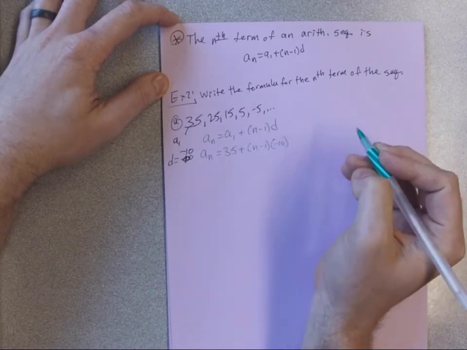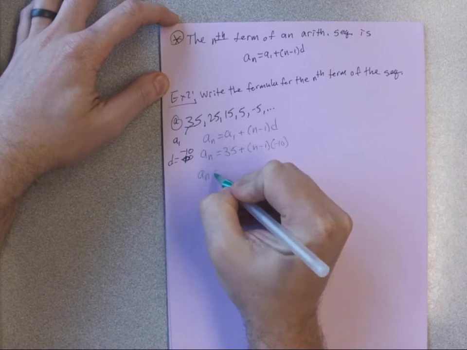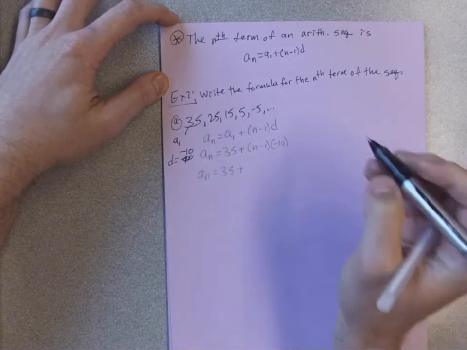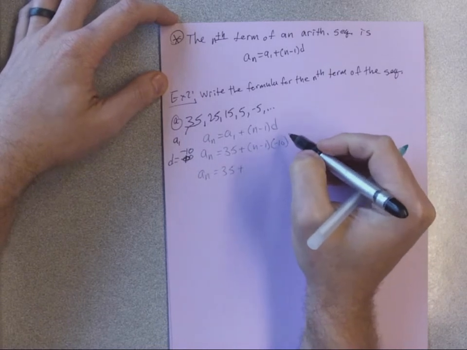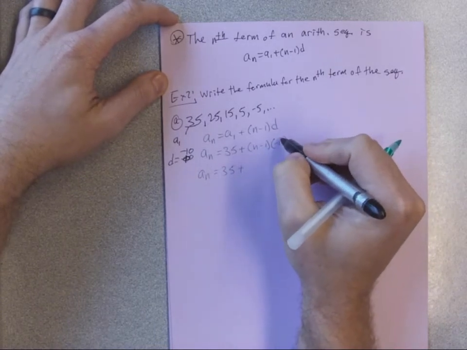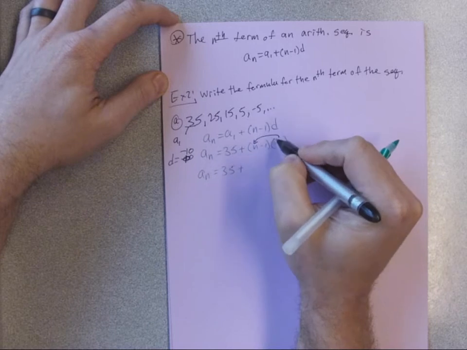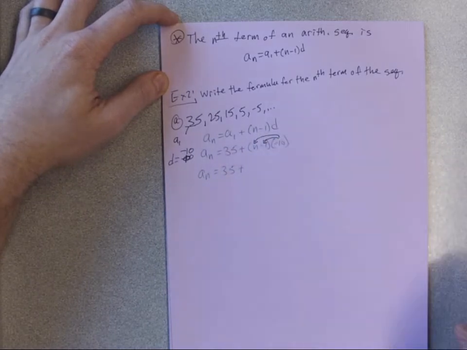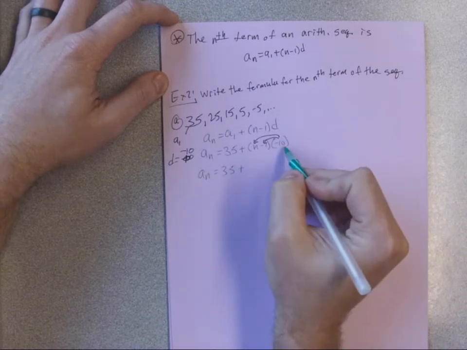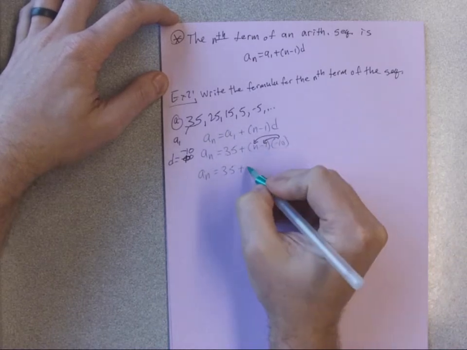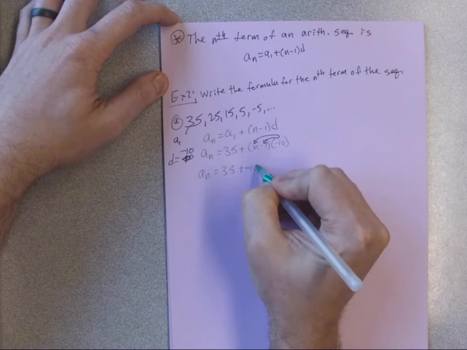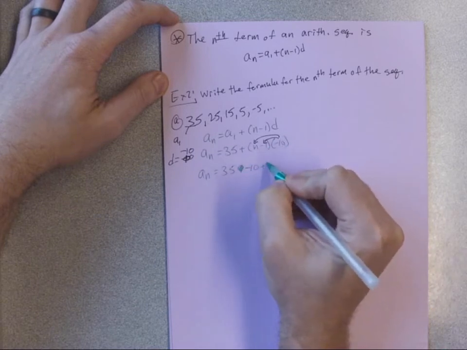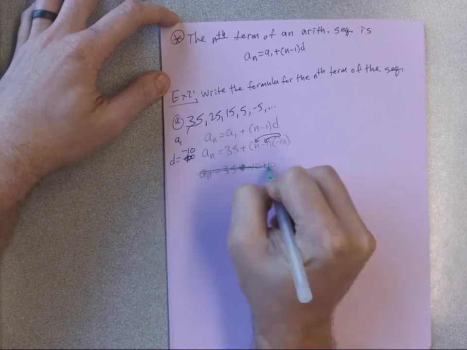And it's time to simplify, do some algebra here. an is equal to 35 plus, and now what we have to do, it's probably a little backwards from what you're used to seeing, but it still works the same way. You take negative 10 and you multiply it in to both of these terms here, n and minus 1. So negative 10 times n is negative 10, and then negative 10 times negative 1 is positive 10, and I messed up.